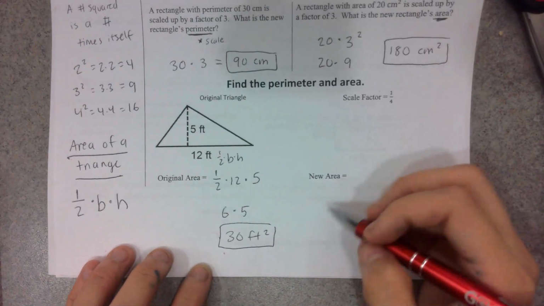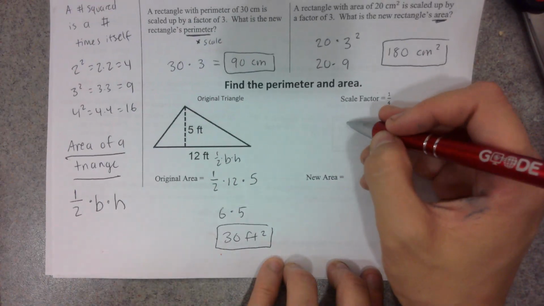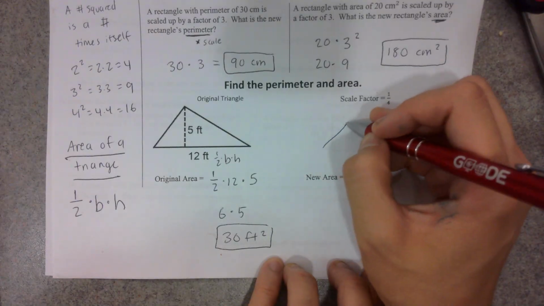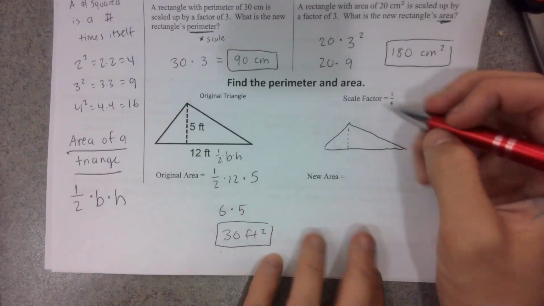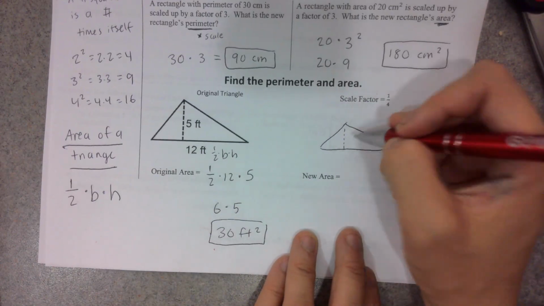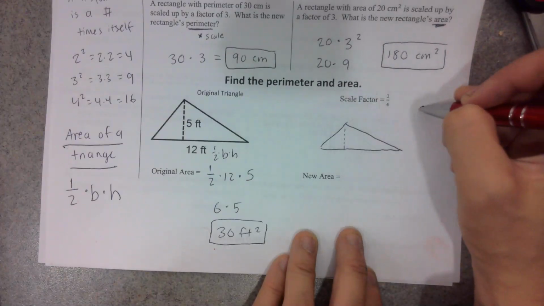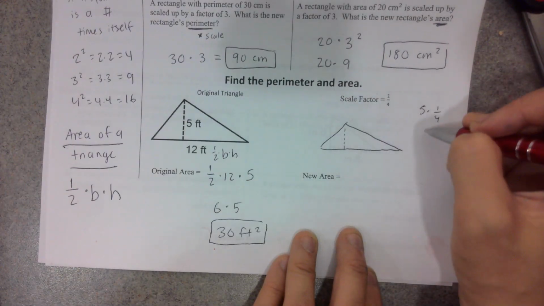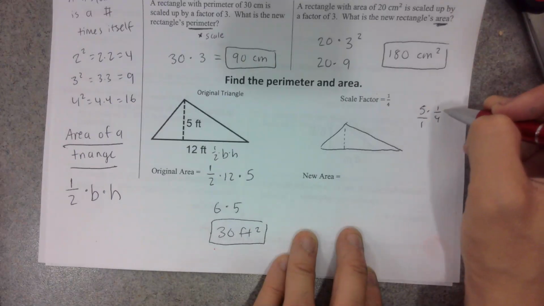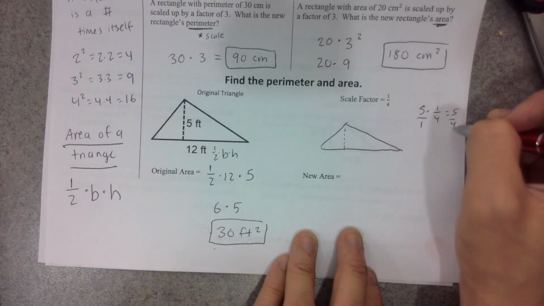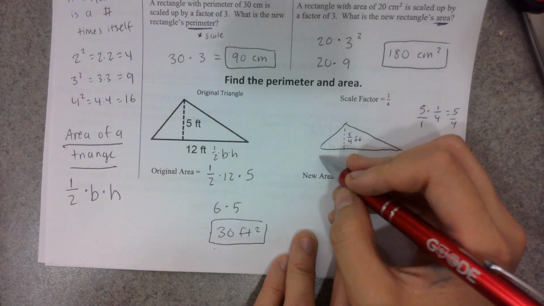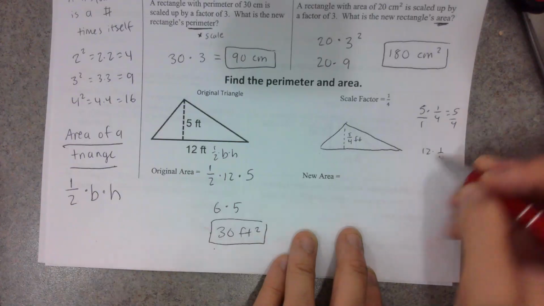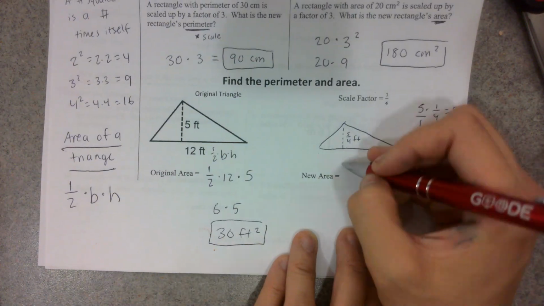Okay, and then the new area, let's say we are going to make this a way smaller, right? So they want it divided by 4. So we have 5 times 1 over 4, so this is 5 over 4. And then this 12 becomes 12 times 1 over 4, which is the same thing as dividing by 4. So 12 divided by 4 is 3 feet.